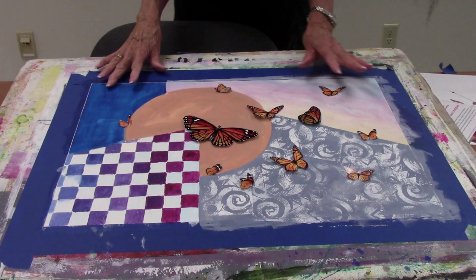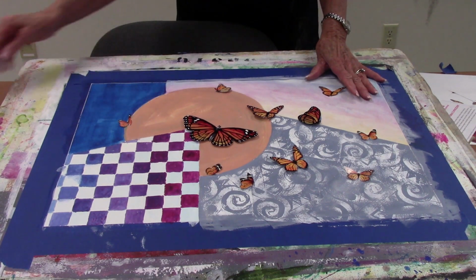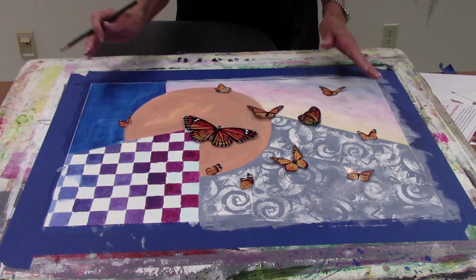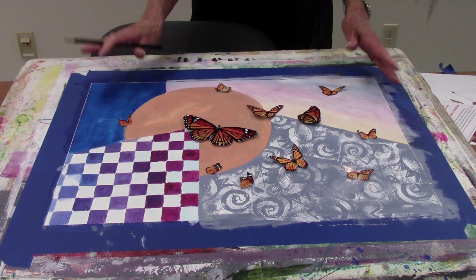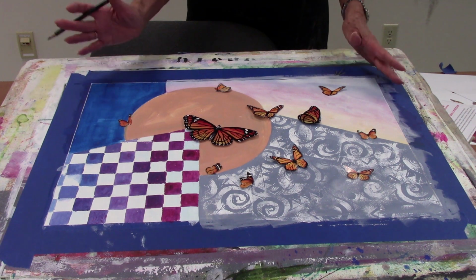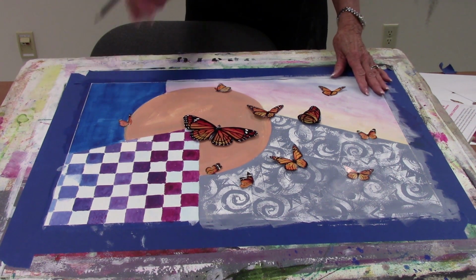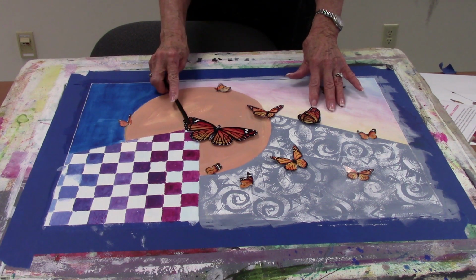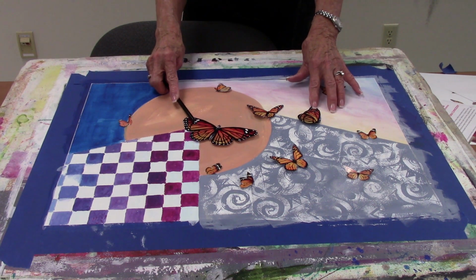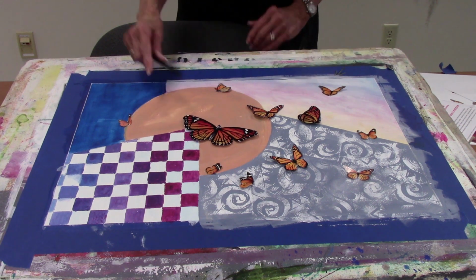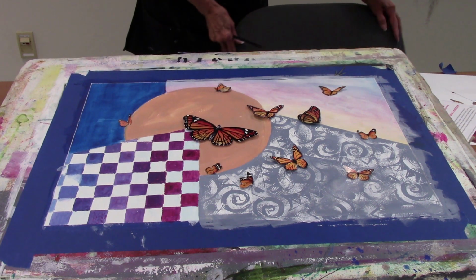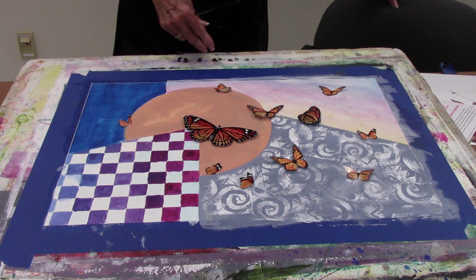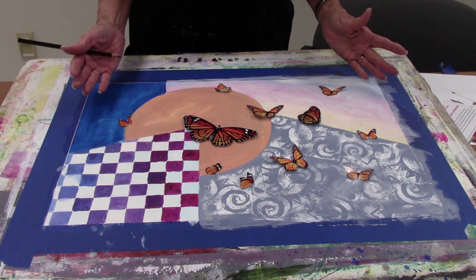I'm going to go through and tell you how to start putting those on. Now I've chosen butterflies for my images, but you could choose anything from hot air balloons to airplanes to dragonflies to fish. Anything would work. You can actually use collage material, which I am using right now. I've cut out these butterflies and put them on the surface, and I have 11 of them.